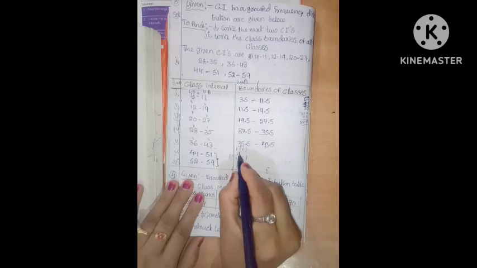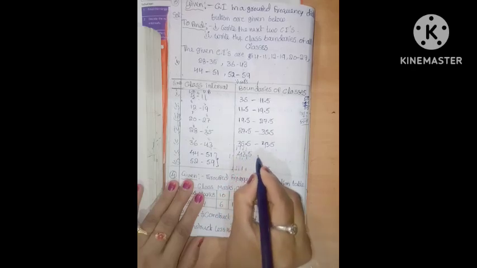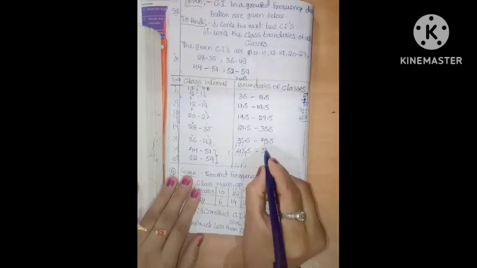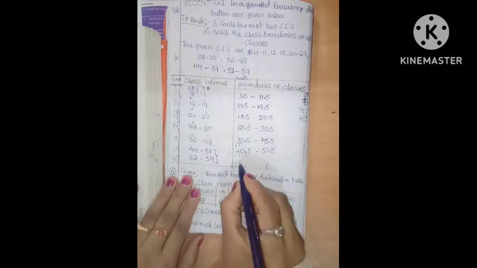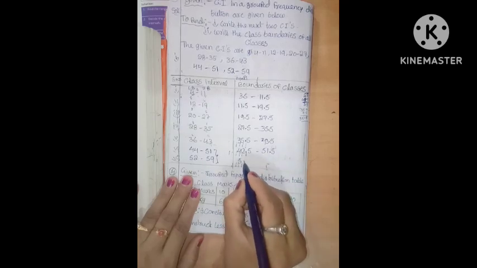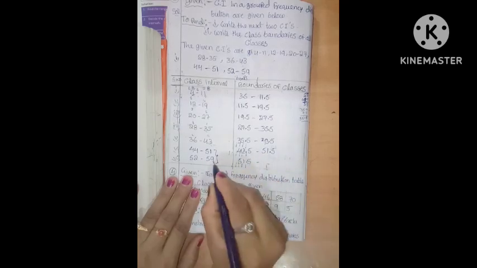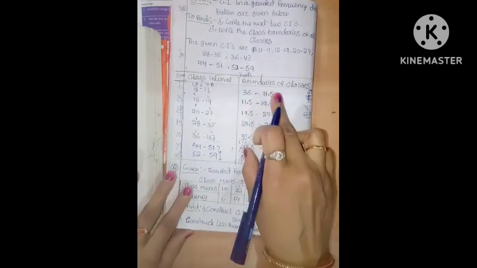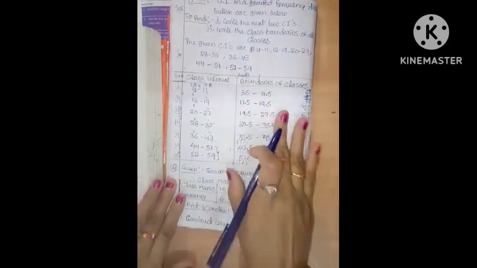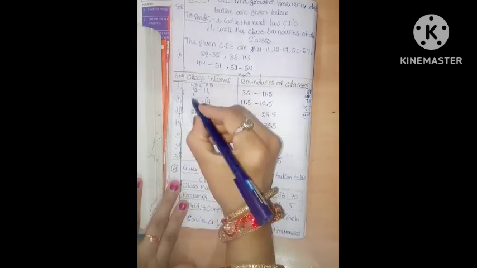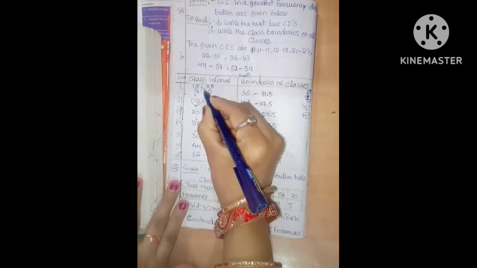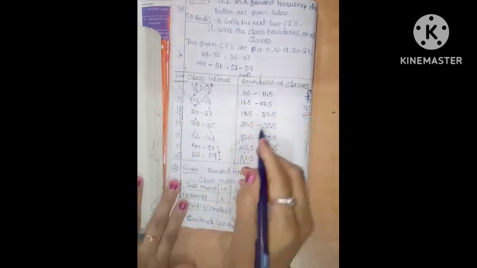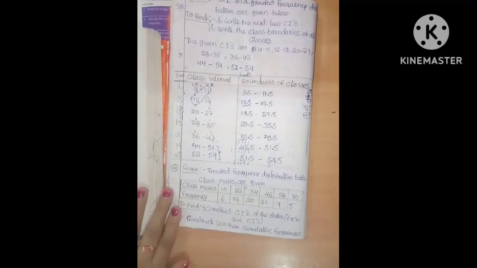Next Gagan Sai, tell me the answer. Next 51.5. Next same as it is, 51.5. Next 59.5. Very easily you can write it. Lower boundary is 0.5 reduced and upper boundary is 0.5 increased. Otherwise, 11 plus 12 by 2 is the same, 11.5.